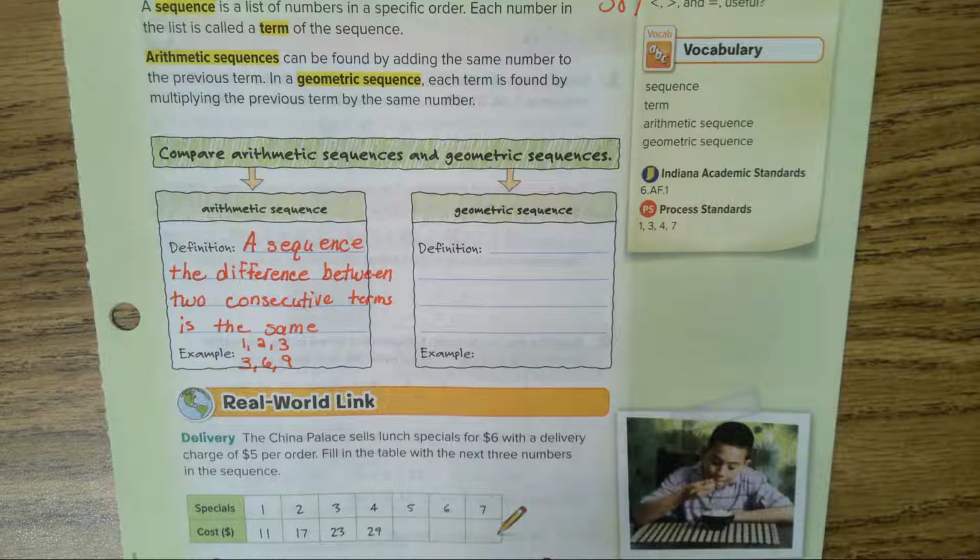Any questions? Alex, do you have that all written down? Great. Can you show me your paper? Yeah, just sit down here so I can make sure I'm not going too fast. Now we're going to do geometric terms or sequences.